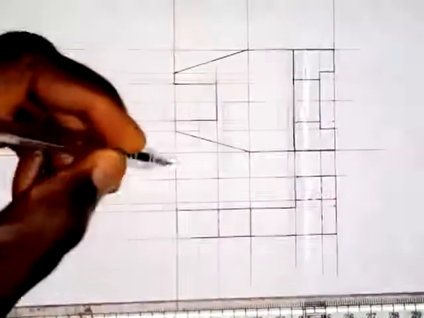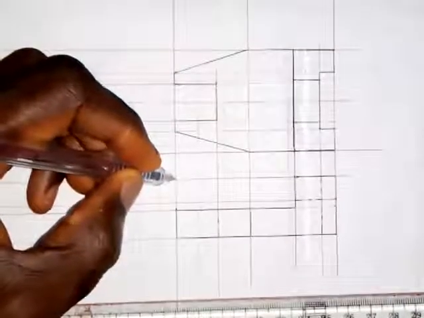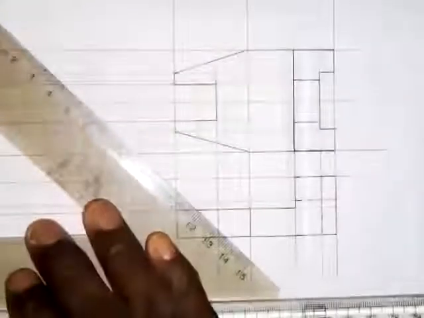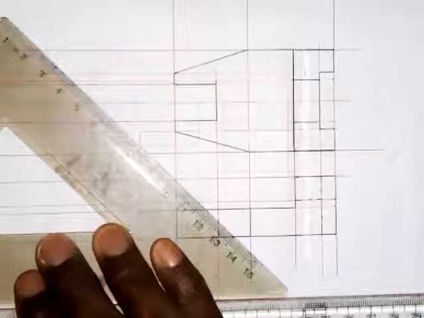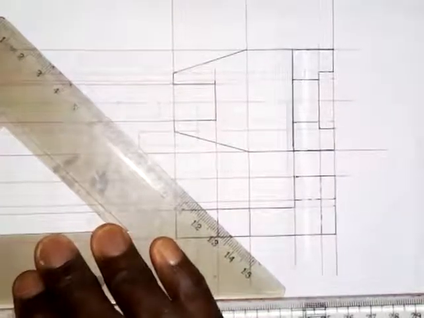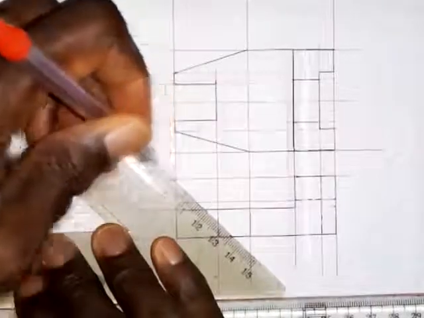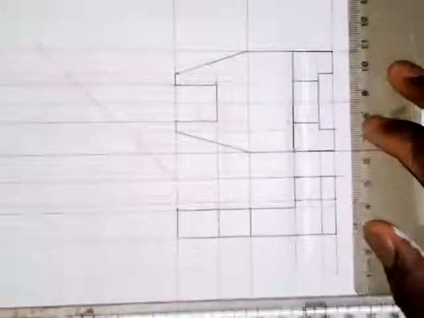So we are going to put our 45 degree set square at this point on the front elevation. So we put it like this at this point. So we put it here, and we draw. So this is the 45 degree set square. So we draw an inclined line that will go like this. All right.